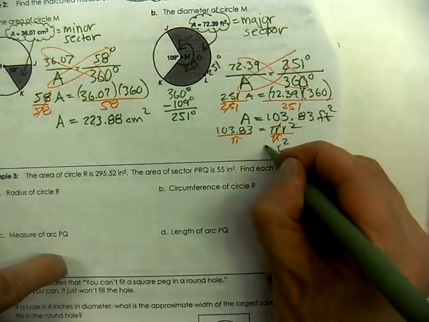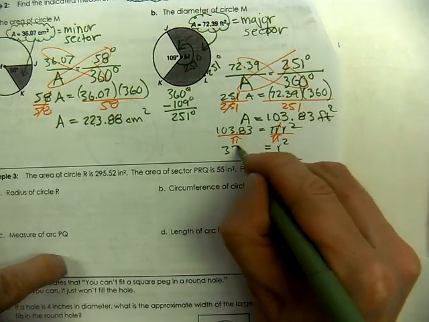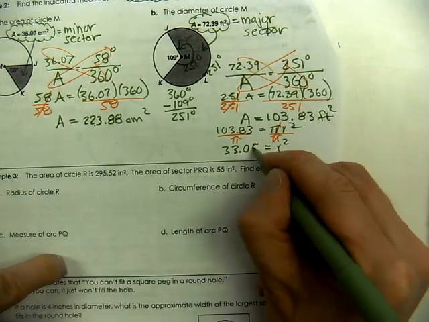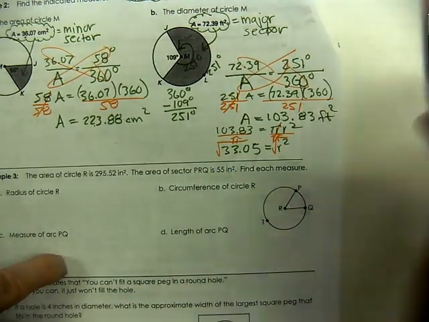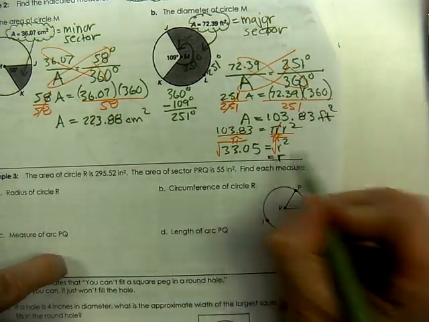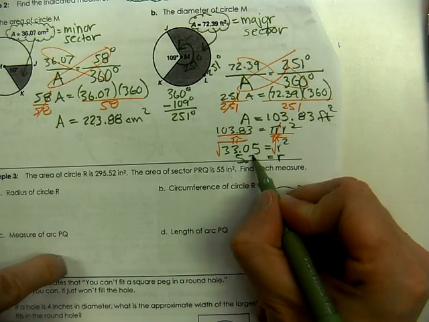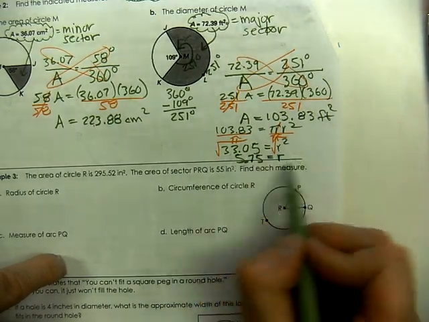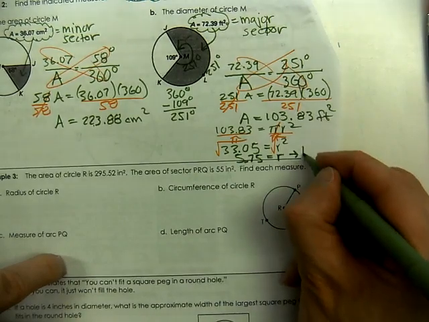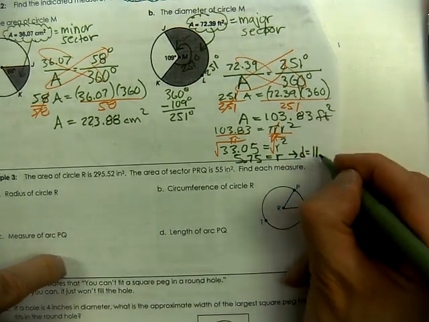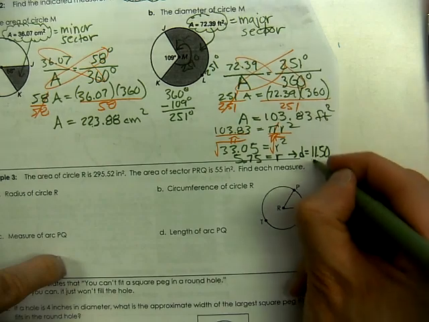So the radius squared is 33.05. Now we take the square root of both sides to get the radius all by itself, and the radius is 5.75. Now that we have the radius, we'll double that to get the diameter. So my diameter is 11.50, and that's in feet.